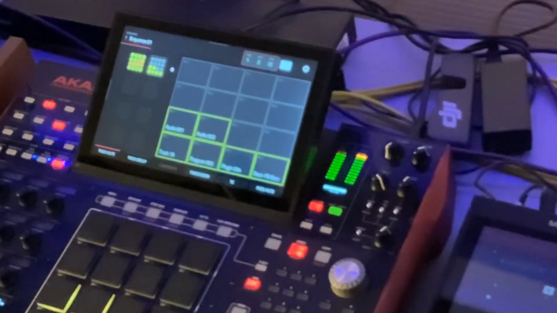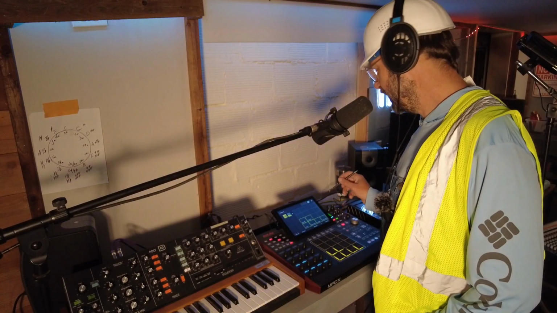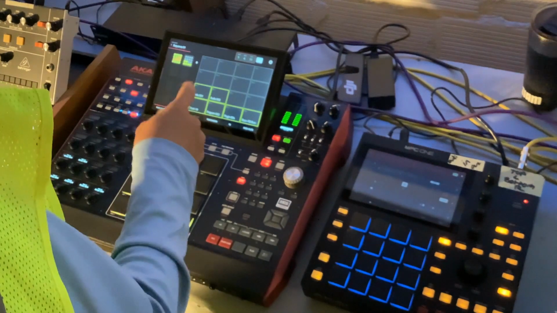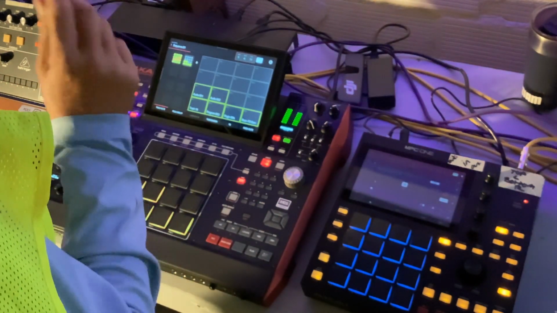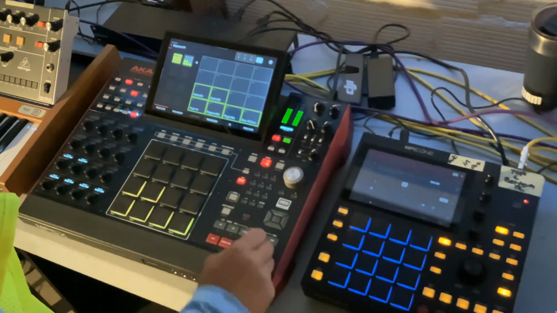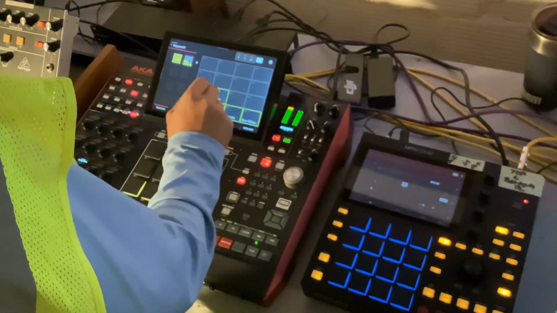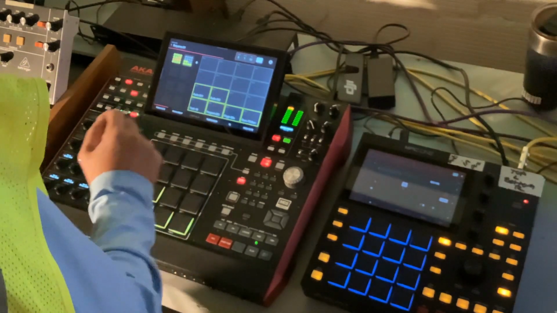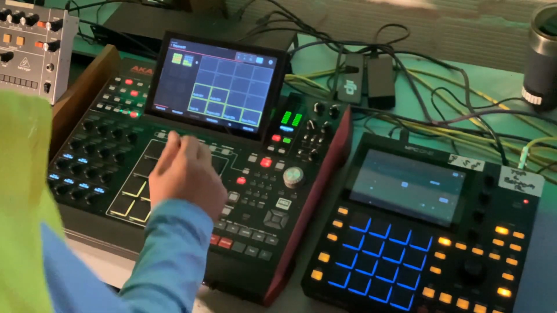Okay, they added this little feature too. It looks like they've added a little fade in and a fade out on the track mutes, which is actually pretty cool, so it's not so rigid.